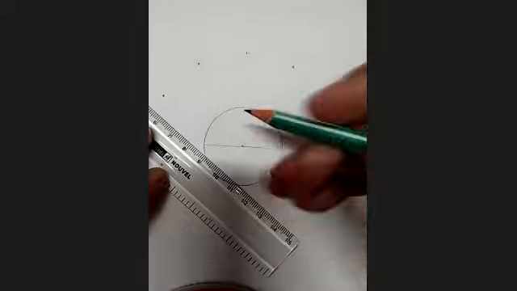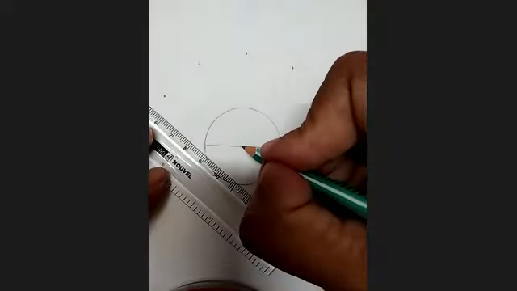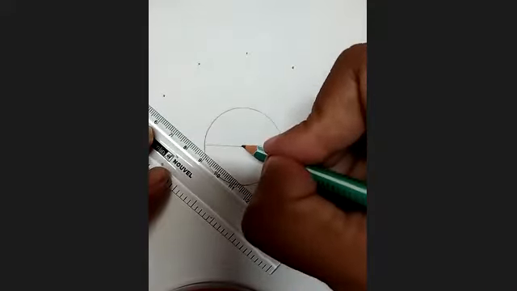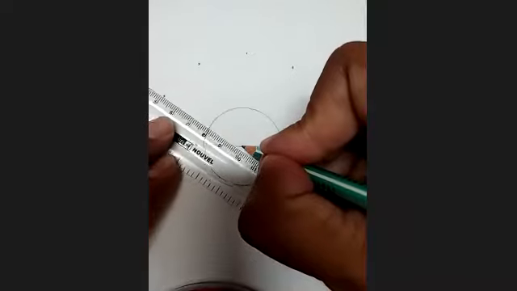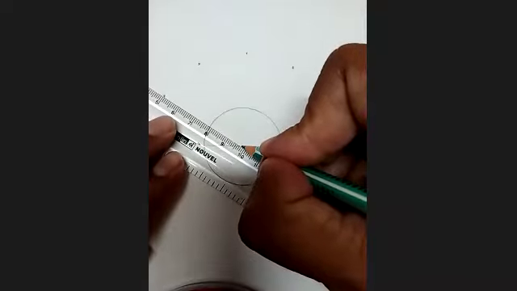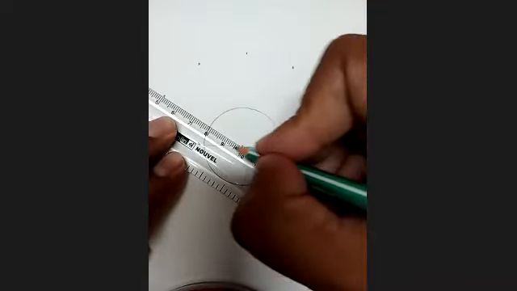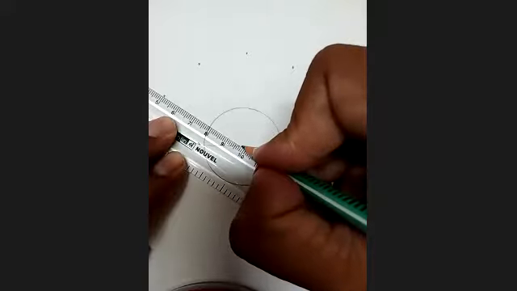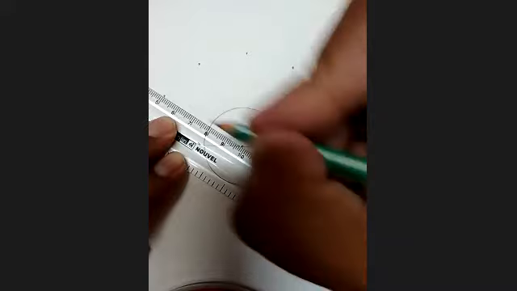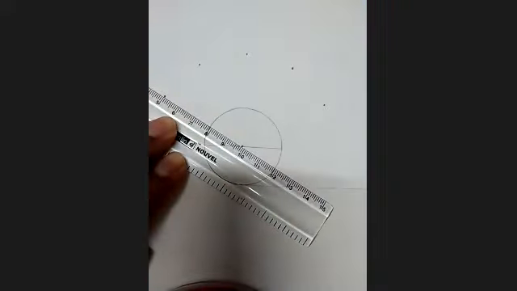Now, do one thing which I will show you here. See, take a scale, keep this pencil end at the center. And then keep this line which is joining this point and this one, right? First point, suppose. Got it?